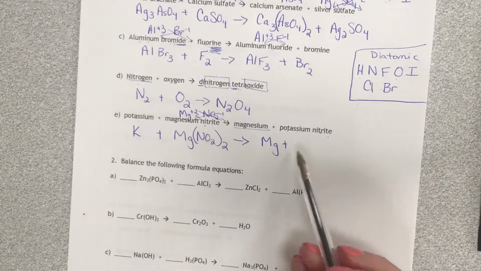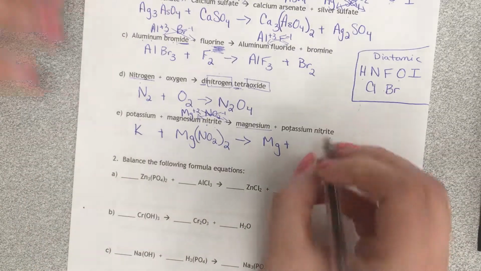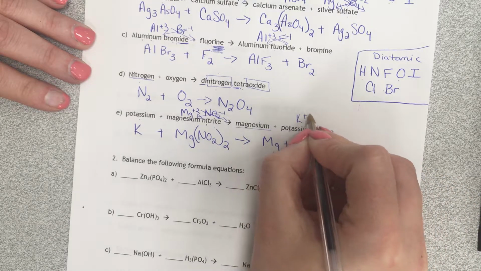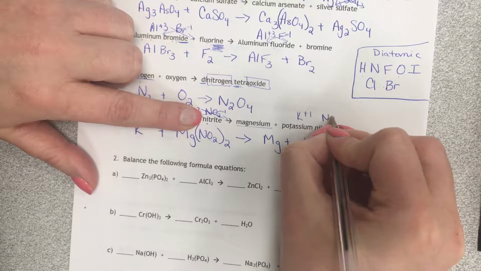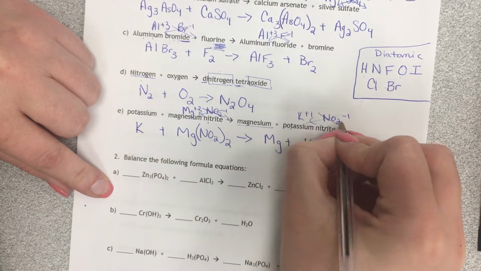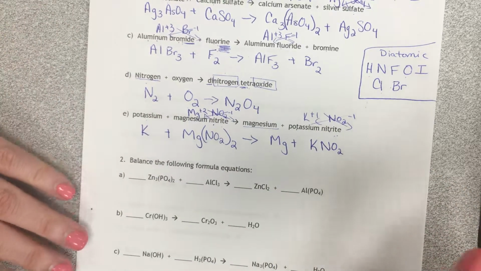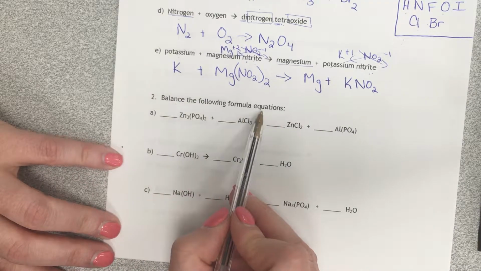So we have potassium nitrite. Potassium is here. K is a +1 charge. Nitrite, we have already established that it's NO2 -1, so these are actually a 1-to-1 ratio, so you don't write it. KNO2. Okay, done. This next part is balance the following formula equations.